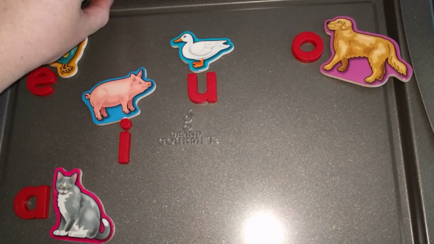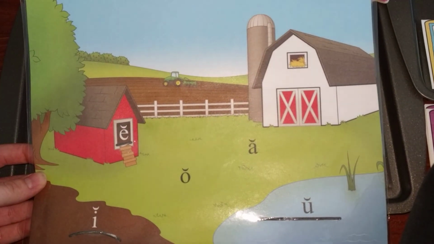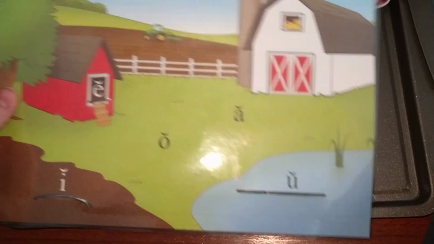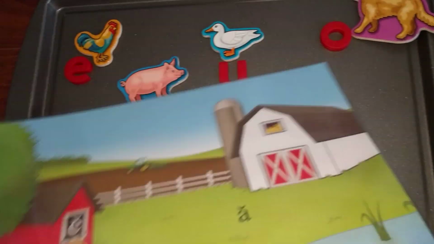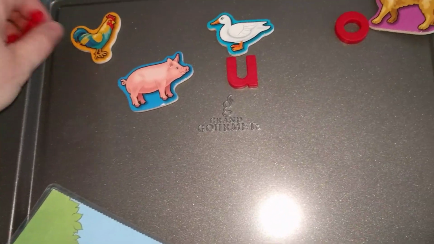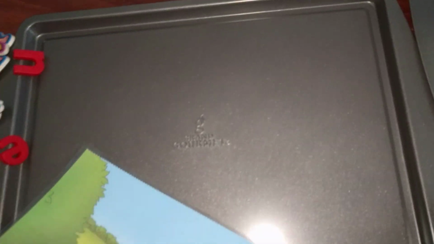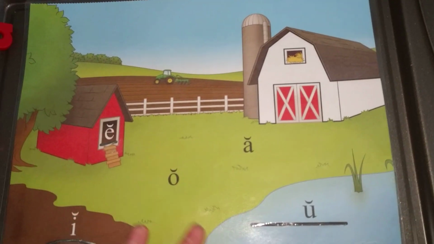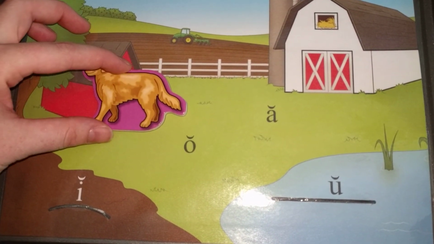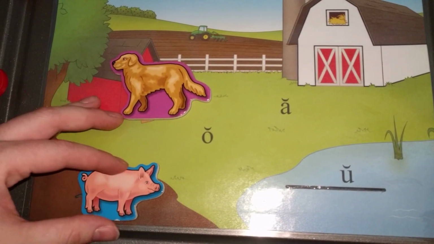Then also, one of his art projects that he did for Abeka was this. This is basically just a farm thing, and it has little paper pieces that go with it, but I thought I would use the magnets since we have them. So I would put this down because we're practicing our vowels here. Okay, now this is the picture of the farm. What animal says this, and then he'd find his magnet. Okay, the dog's in his dog house. What says this, and he'd find the pig. The pig's in her mud.